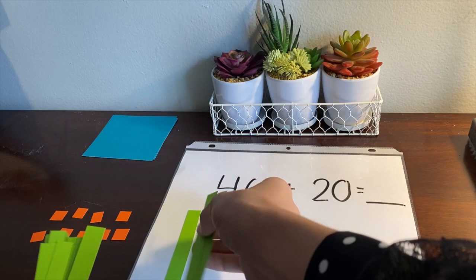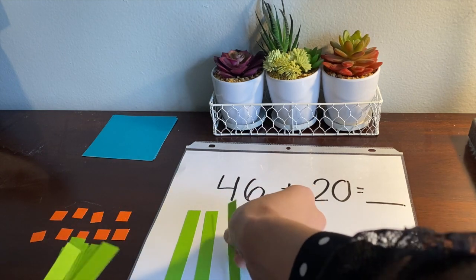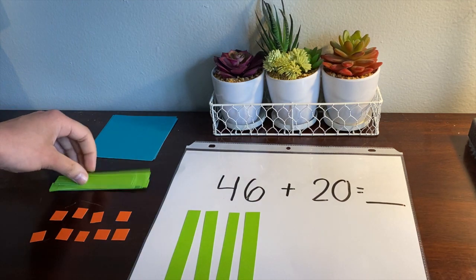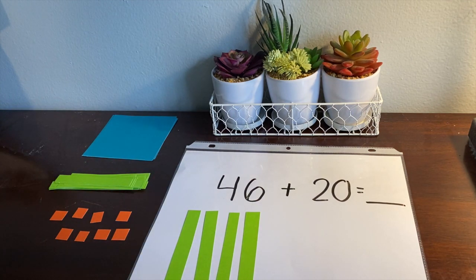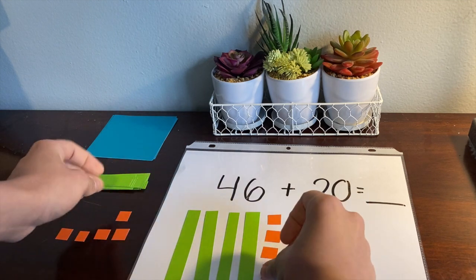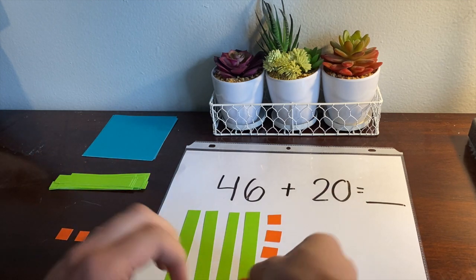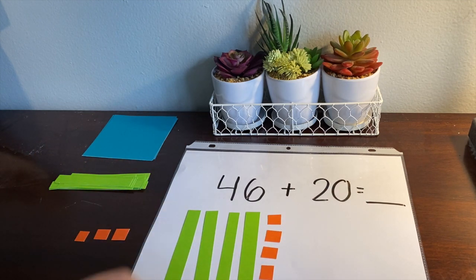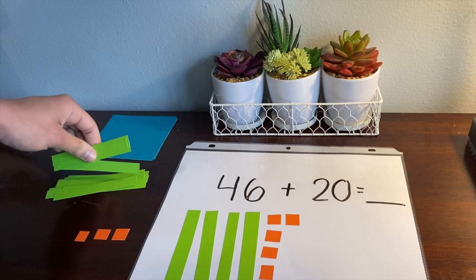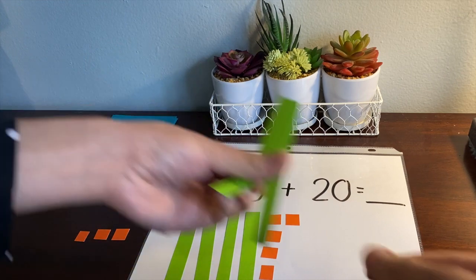10, 20, 30, 40, 41, 42, 43, 44, 45, 46. To make the number 20, it looks like I'll just need the 10 sticks since there's nothing in the ones place.